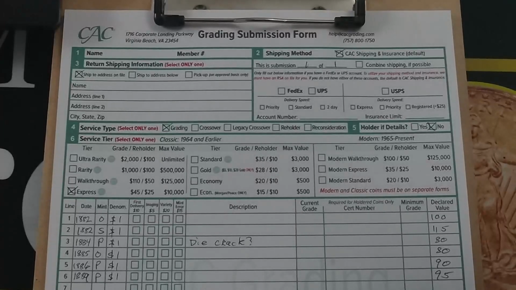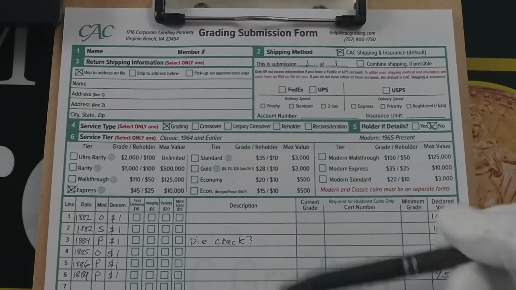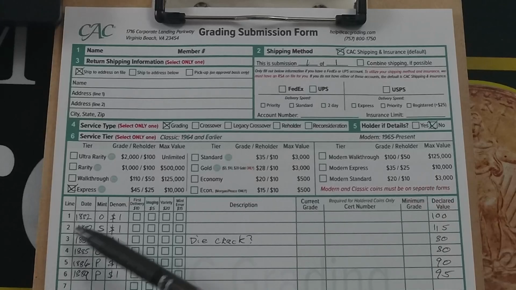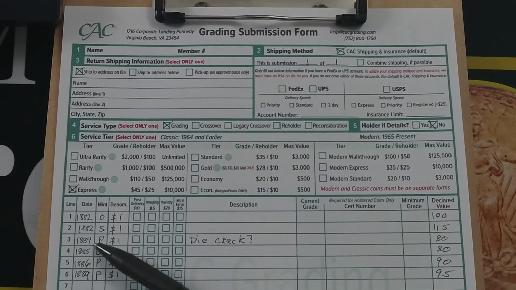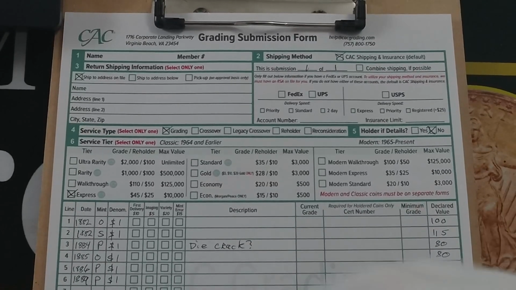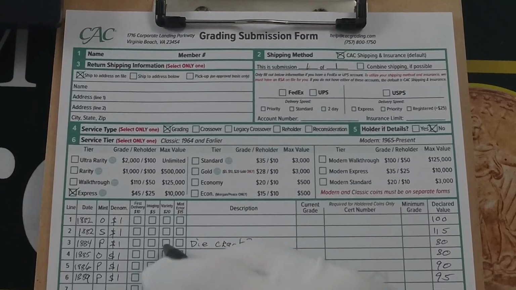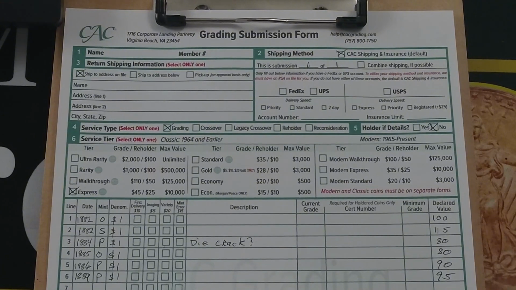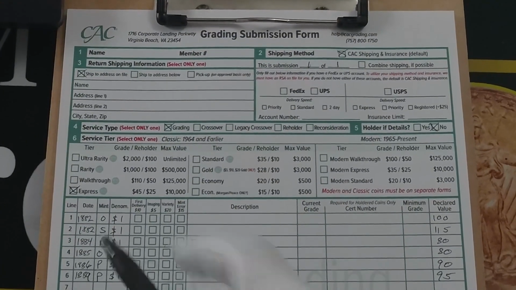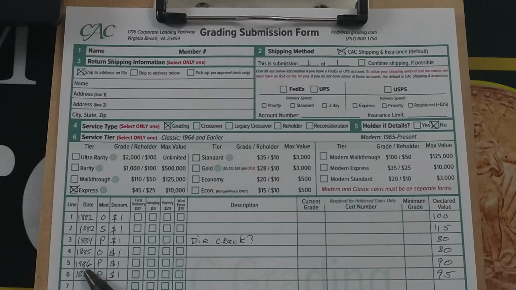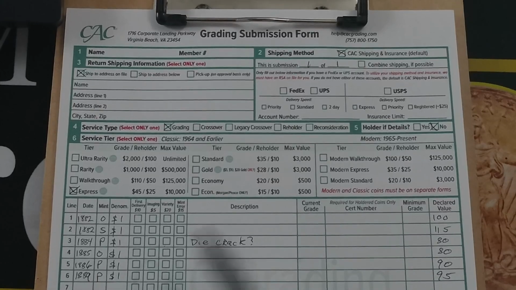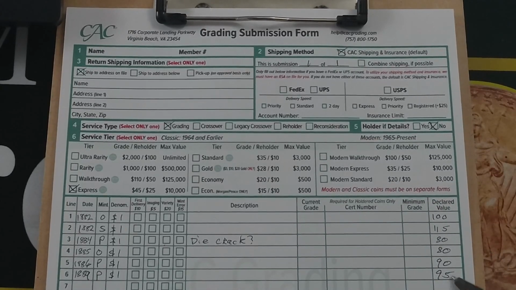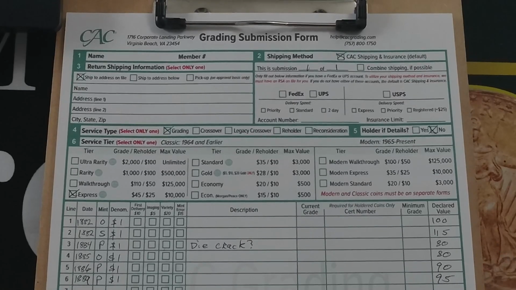So for all 6 of the coins that I am going to be submitting, we've got an 1882S, an 84P with a die crack, I believe. So that might be, is that a variety? No, it's not really a mint error either. I'll leave it alone. I've got an 85O, an 86 Philly, and an 89 Philly with the various declared values.